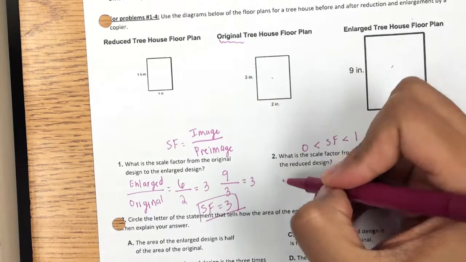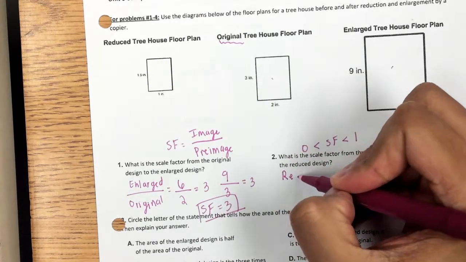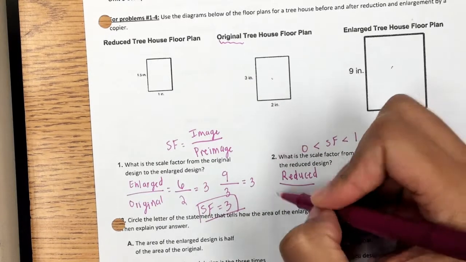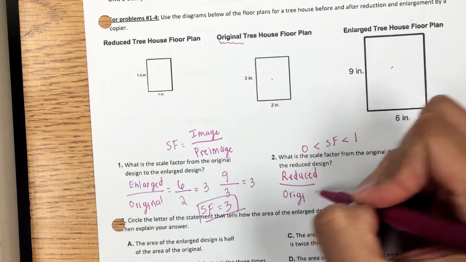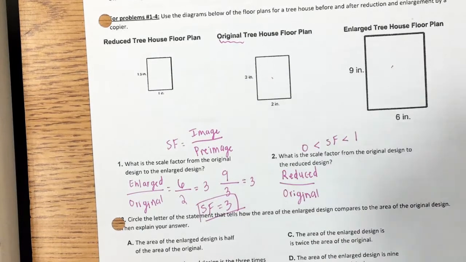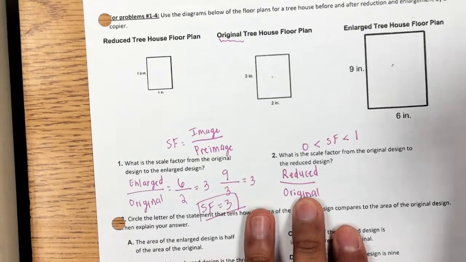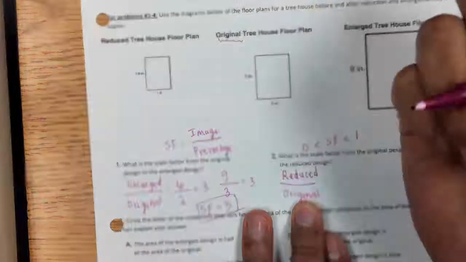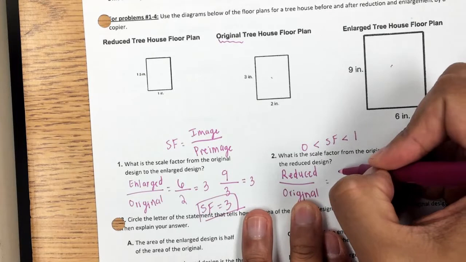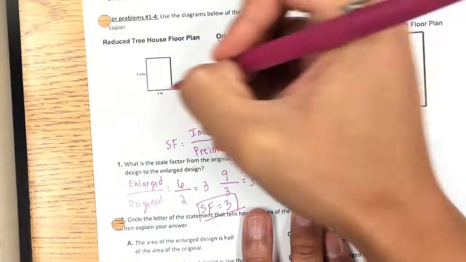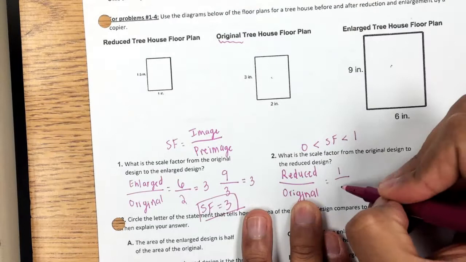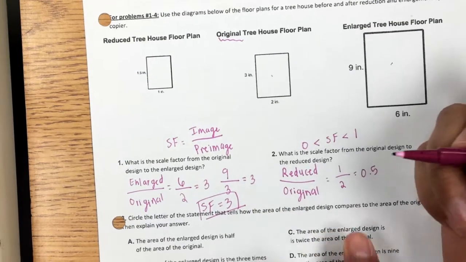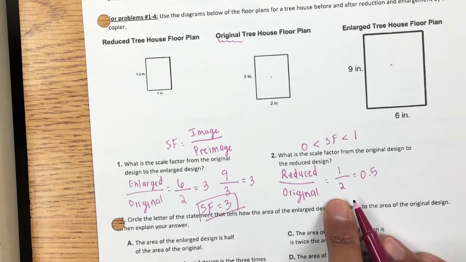If you would like to write this down, our new figure, or our image, is going to be the reduced floor plan, and of course the original will go on the bottom. Image over pre-image. So let's do the short sides first again. In my reduced image, the short side is 1. It's a little tiny, but hopefully you can see it on your papers. 1 over the short side of the original, which is 2. And that doesn't need to be simplified. If you want to rewrite it as a decimal, that's okay. So our scale factor is 1/2 or 0.5.